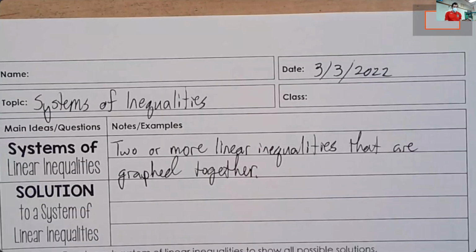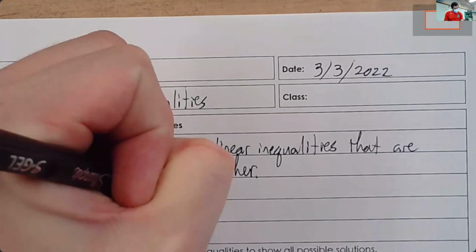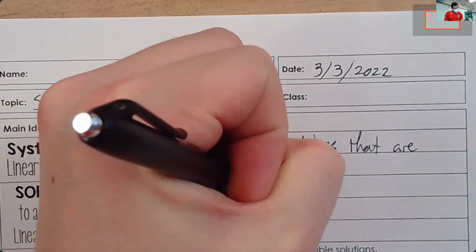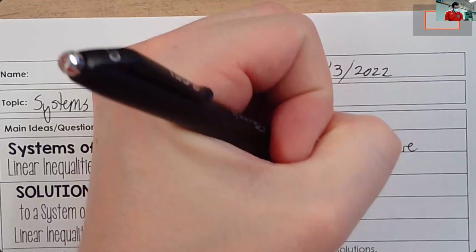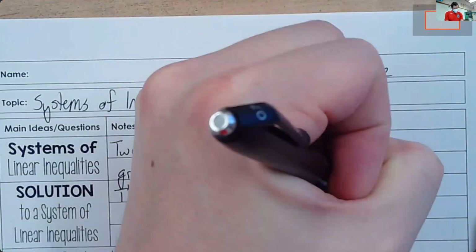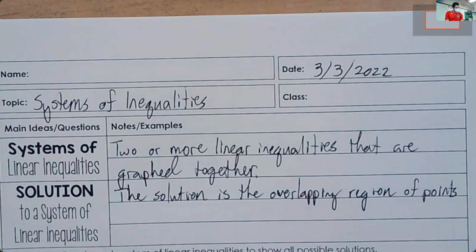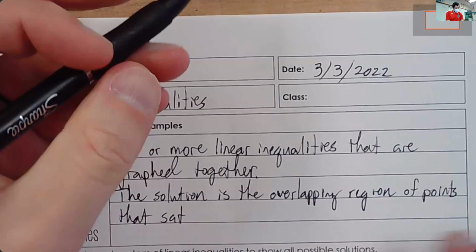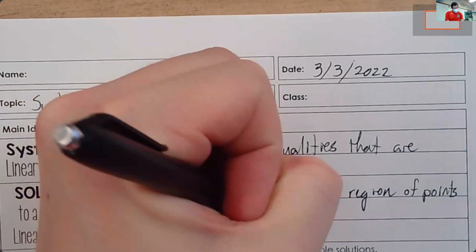So we're going to say the solution is the overlapping region of points that satisfies both inequalities.